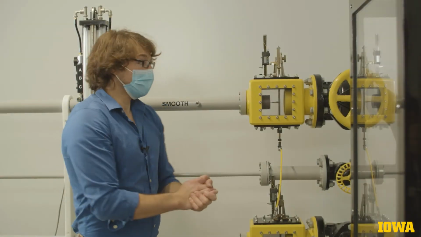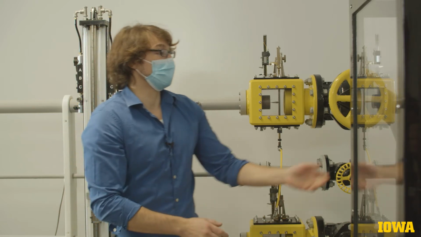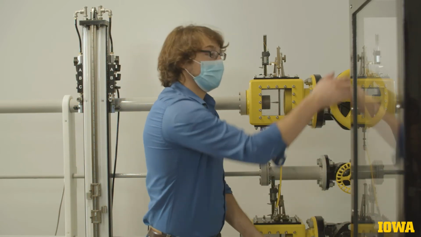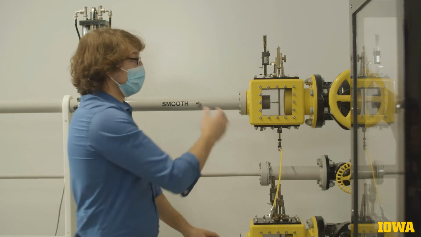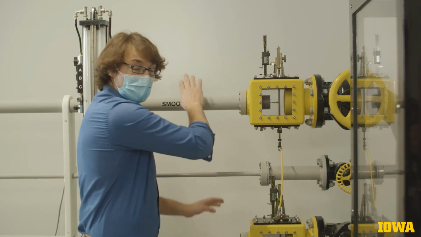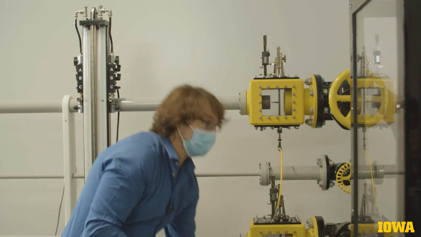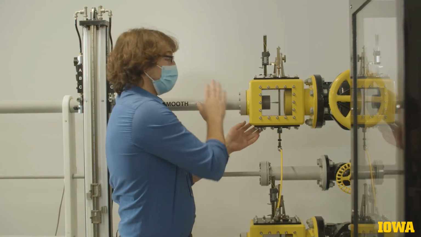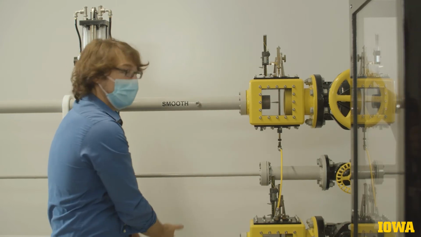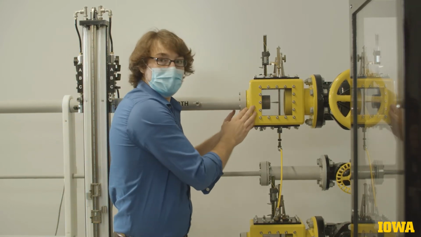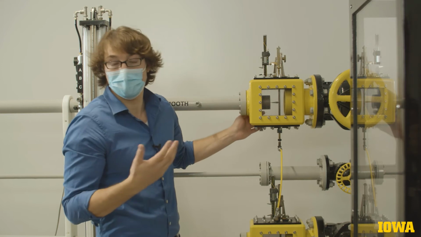So at the downstream end of our experiment, you'll notice that we have an array of valves which can be opened and closed to shut off or open individual pipes to direct the flow through any choice of supply or return pipes. Also, on the two supply pipes that we'll be considering, the smooth and the rough 2-inch pipes, we have these yellow housings, each of which contain a pitot probe.